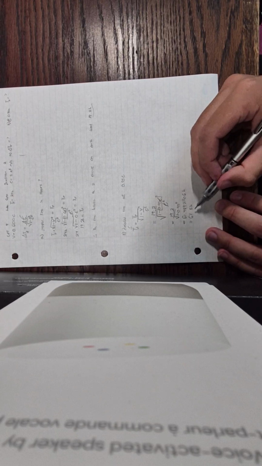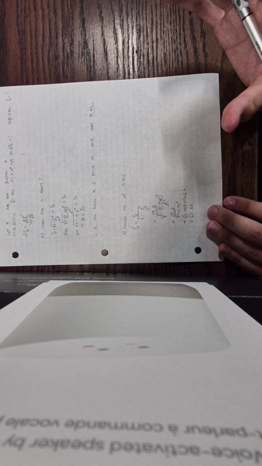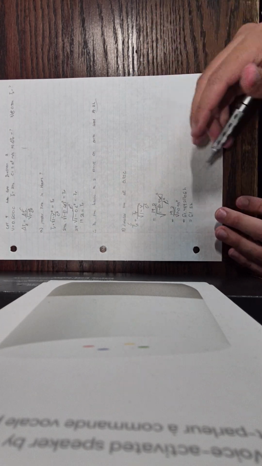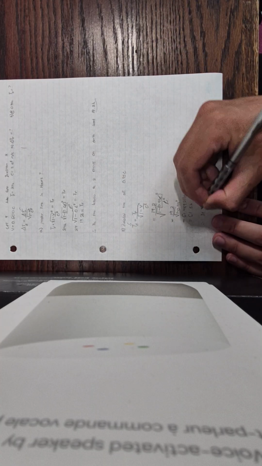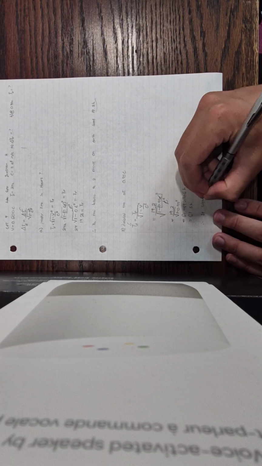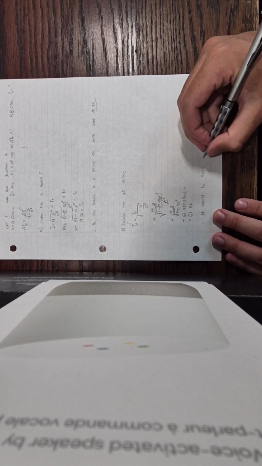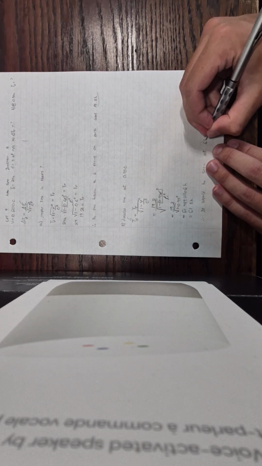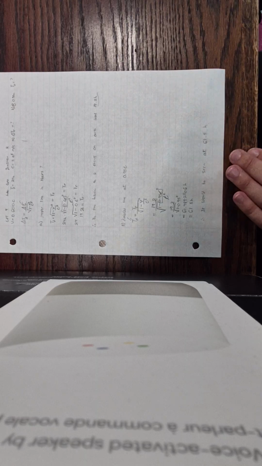So that's how long it would take for the crew to observe between the two events if they're traveling at 95% the speed of light. And now obviously at the end, we just want to say it would be seen at 61 and a half hours.